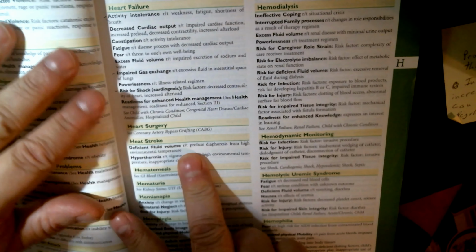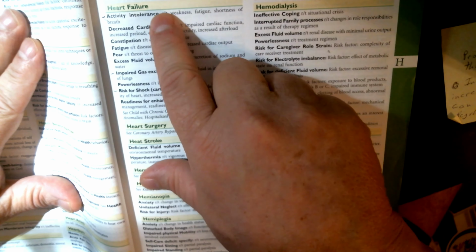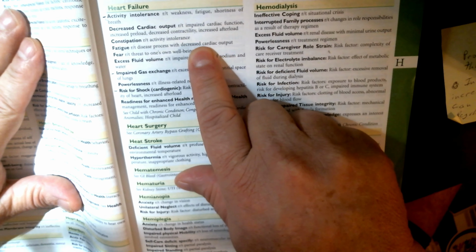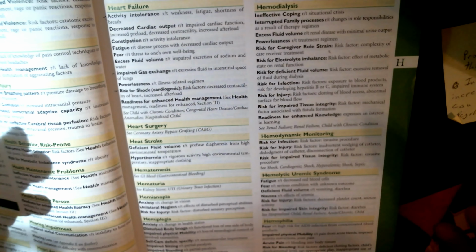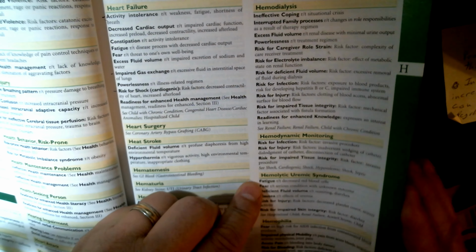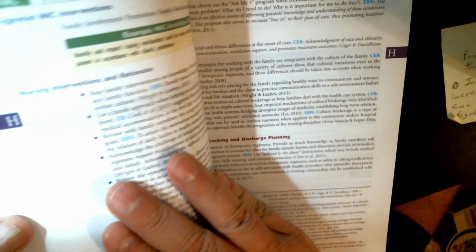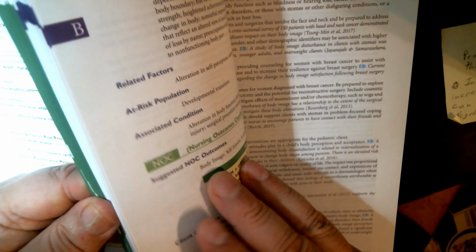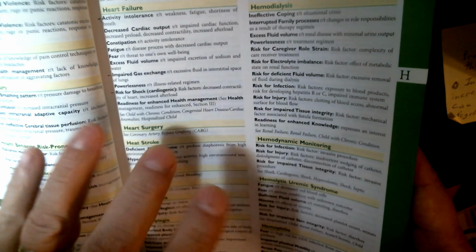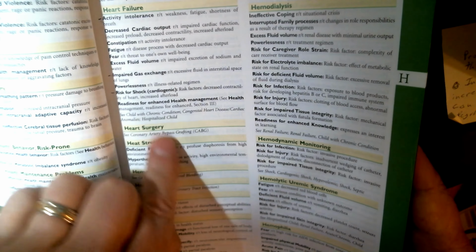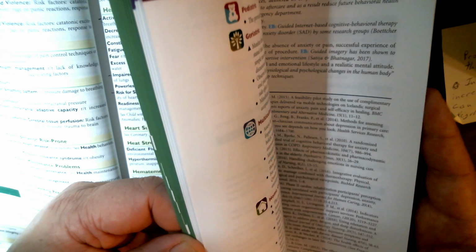That's a great way because it gives you your diagnosis and your related to right there, as long as it works for your patient. So we decided to use this activity intolerance. You can come back in here. You found it by looking up your disease, and if you want more information on what that is, you can look it up back here.